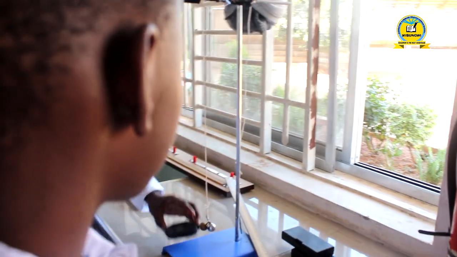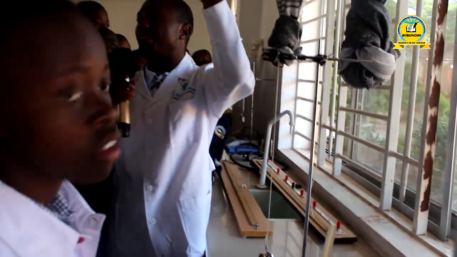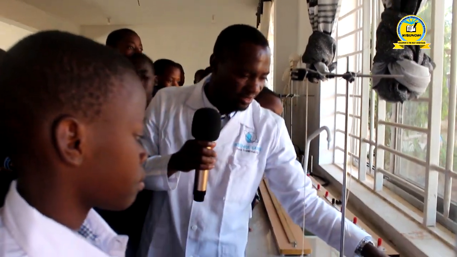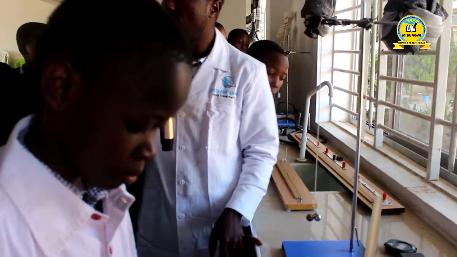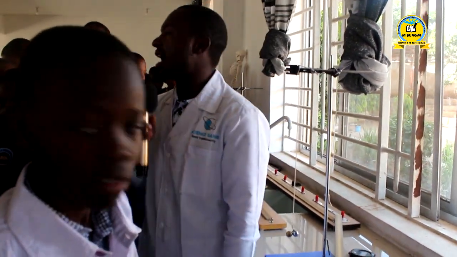These are the vernier calipers. On the other side, you'll see the micrometer screw gauge. And this one is a stopwatch. Do you know the stopwatch? So some of you will wear them. Those are the experiments that we are going to do here. So I would like us to start.